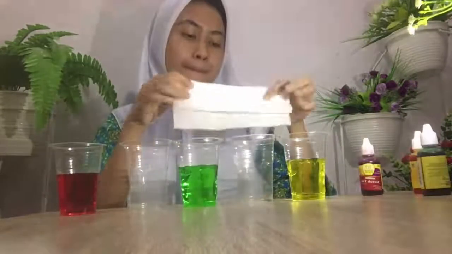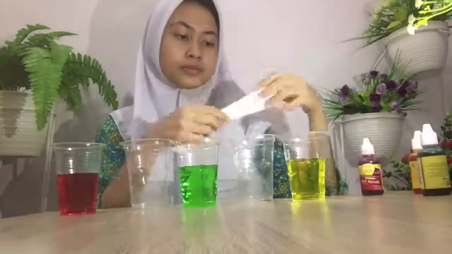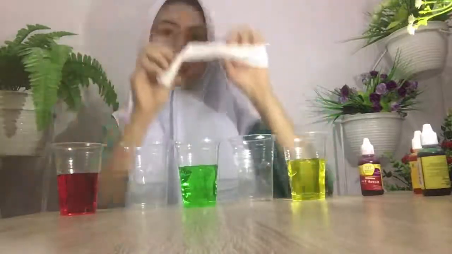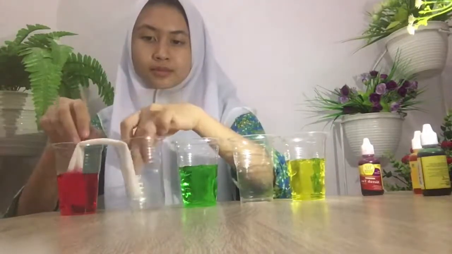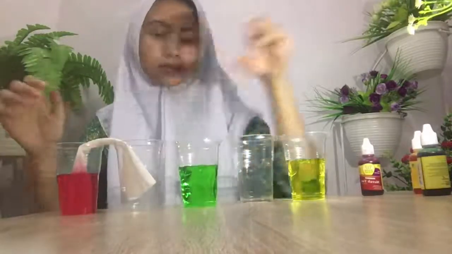Take a tissue and roll it. Then put the top of the tissue into the first glass and the bottom of the tissue into the second glass.